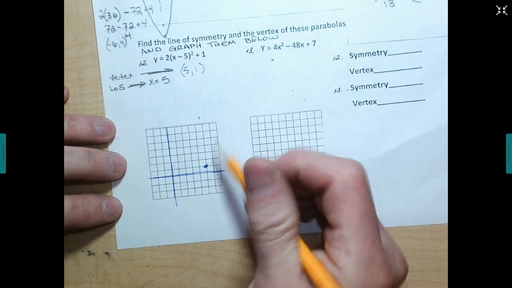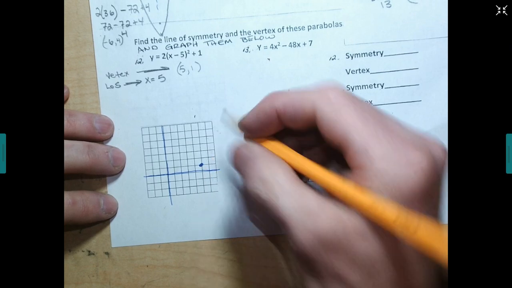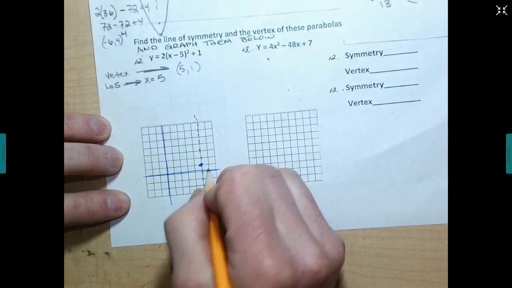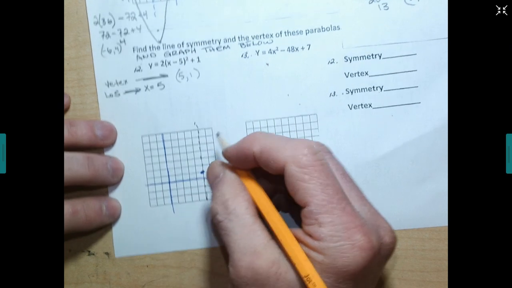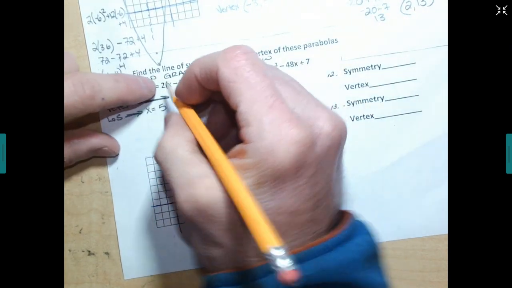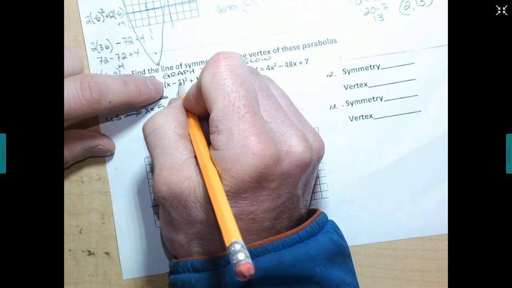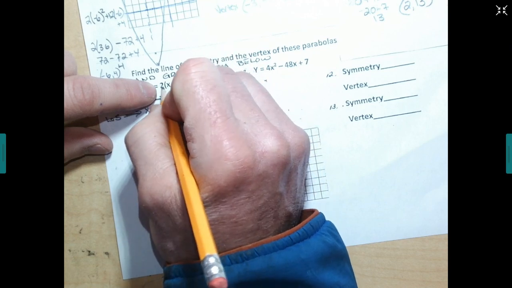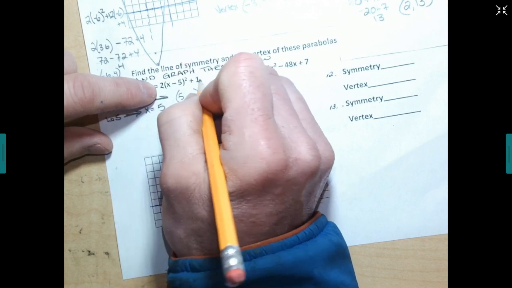And then let's graph these. So since this is our vertex and this is our line of symmetry, let's go ahead and do 6. So 6 minus 5, that's 1. 1 squared is 1. 1 times 2 is 2.